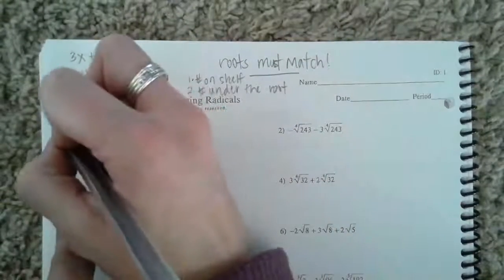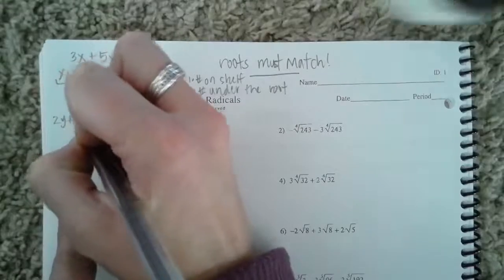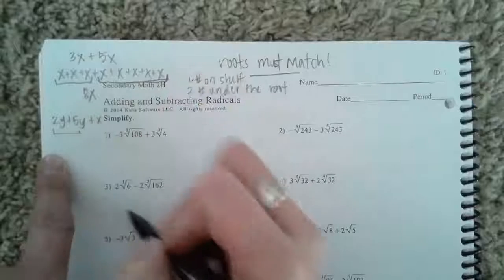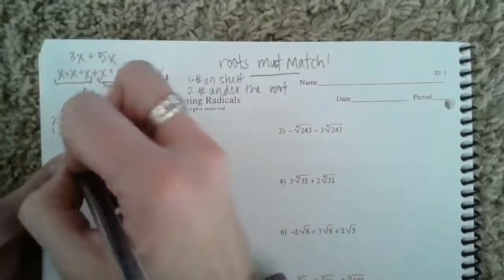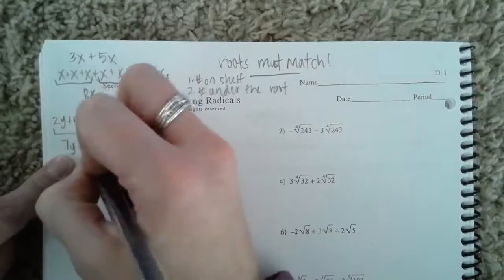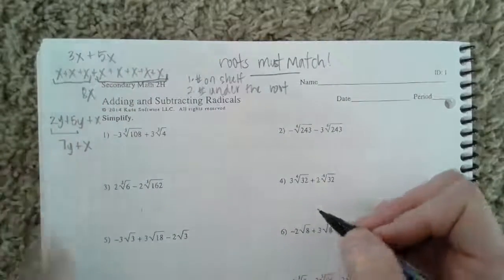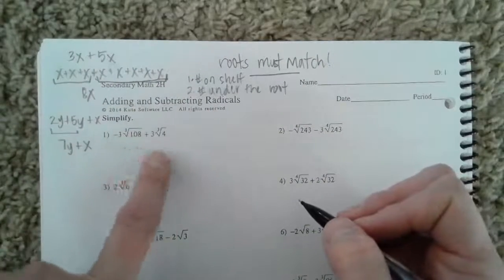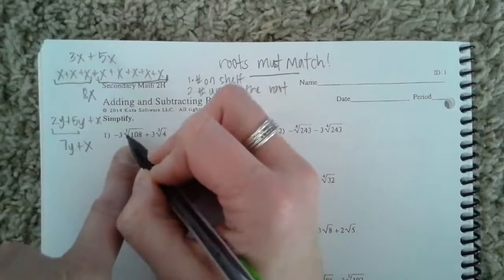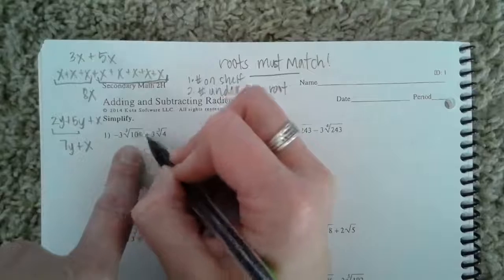Likewise, if you have 2y and 5y and an x, you can combine your like terms, your y's. So 2 and 5 make 7y. But you can't combine your x with your y, so you leave it be. The same thing happens with your radicals. You can only combine your roots if you have the same number on the shelf and the same number underneath.